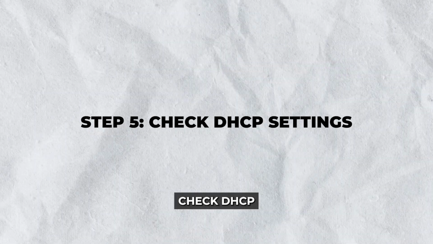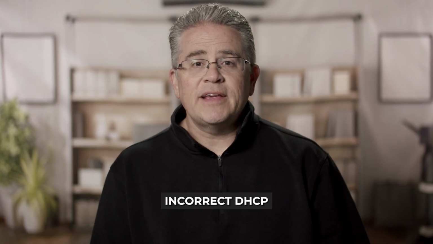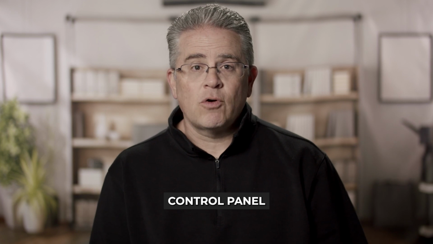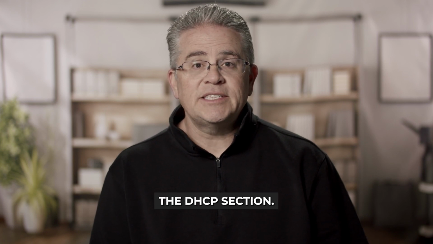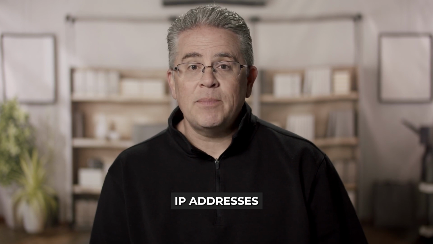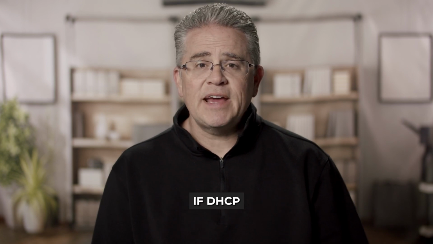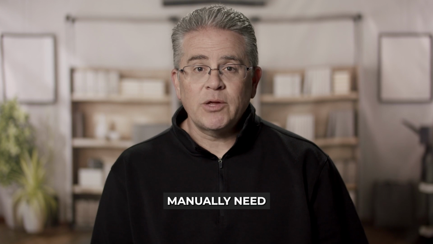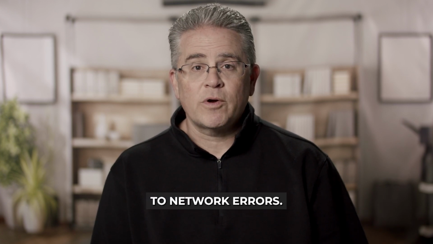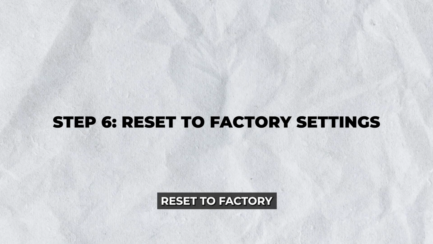Step 5. Check DHCP settings. Incorrect DHCP settings may lead to connectivity issues. Access your router's control panel once again and locate the DHCP section. Ensure that DHCP is enabled as it assigns IP addresses to your devices. If DHCP is turned off, you might manually need to configure your device's IP settings, which can lead to network errors.